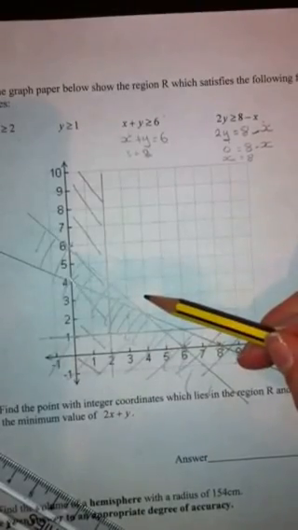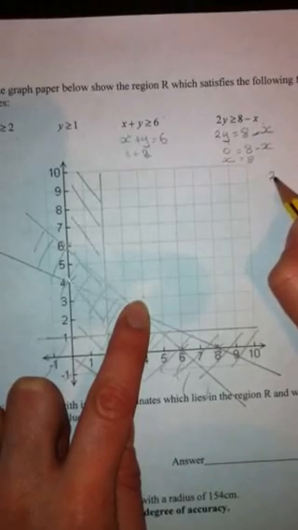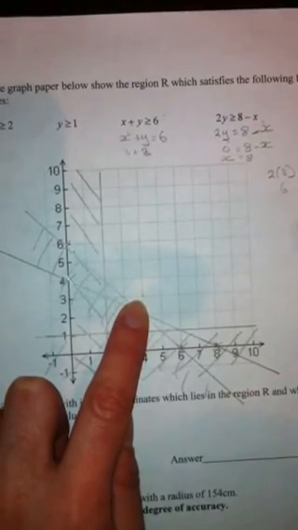But we need to decide, do we need to shade this side of the line or this side of the line? So again, you can pick a point and test it. If we pick this point here, where it's got x coordinate 4 and y coordinate 3, well, if y is 3, then we would have 2 times 3 and 8 minus 4. So 2 3s are 6, and 8 minus 4 is 4.